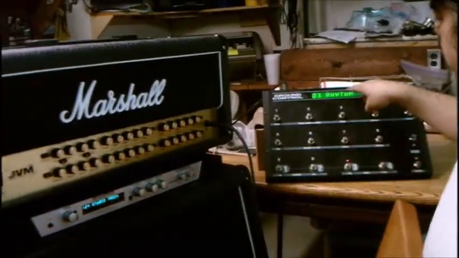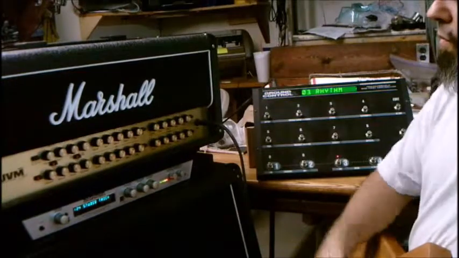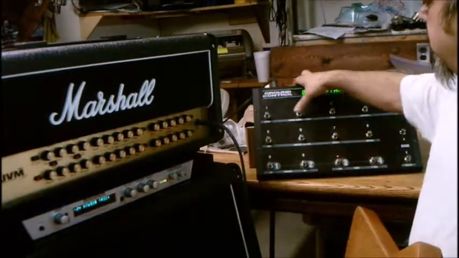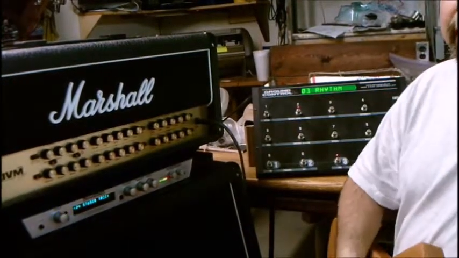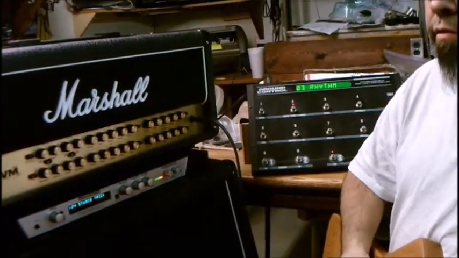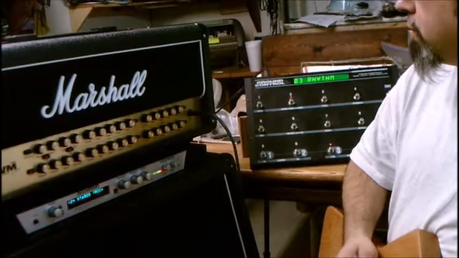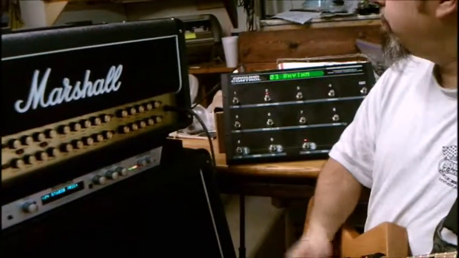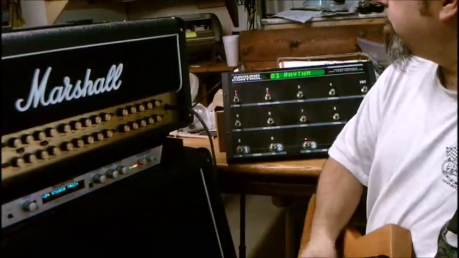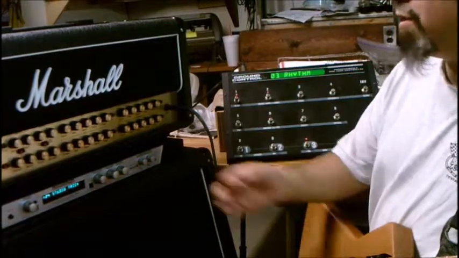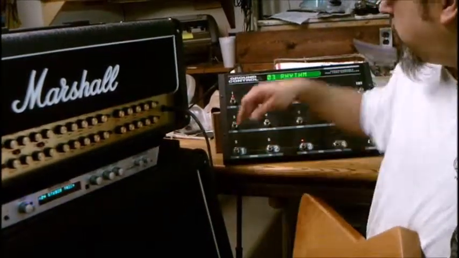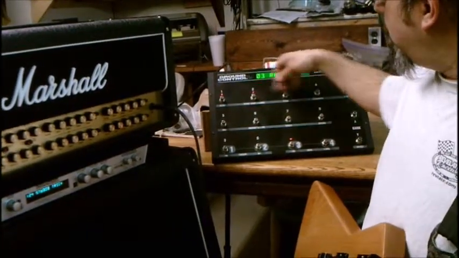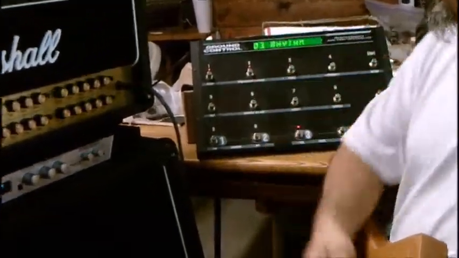So for example, for my rhythm channel, if I want to turn on a phaser, I have it real subtle. You can hear there's a little bit of delay. I can add some on the same channel, and it doesn't affect the other ones, but it's only for this channel, my rhythm channel. I can turn individual effects, up to 8 of them, on and off.